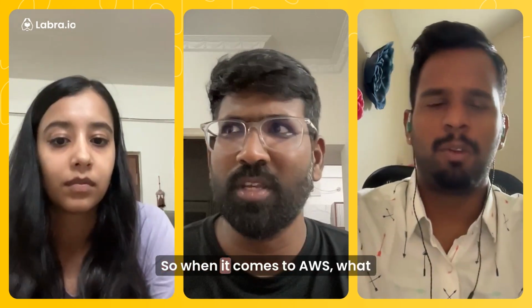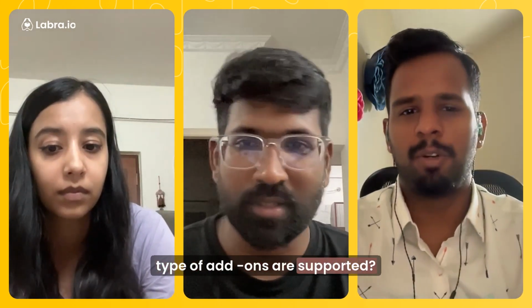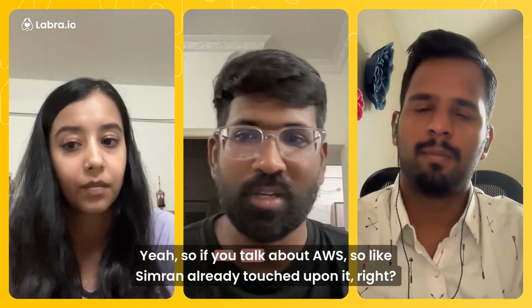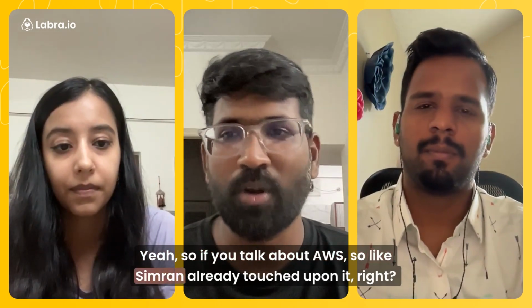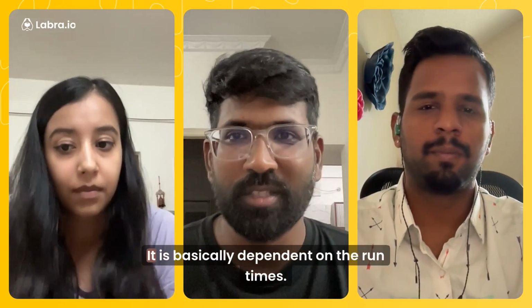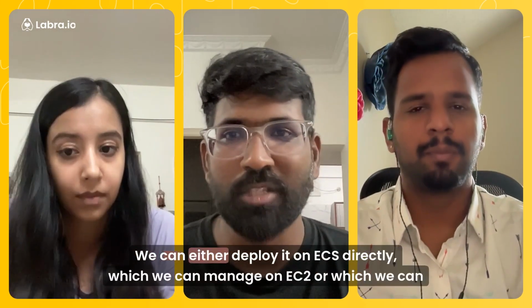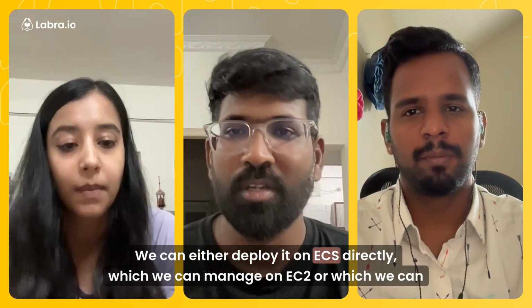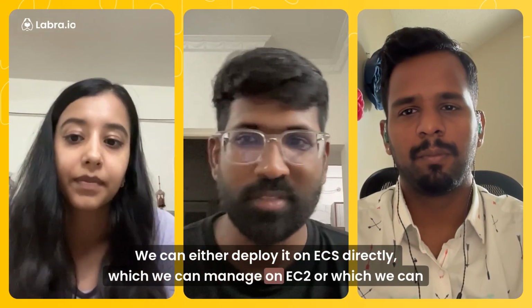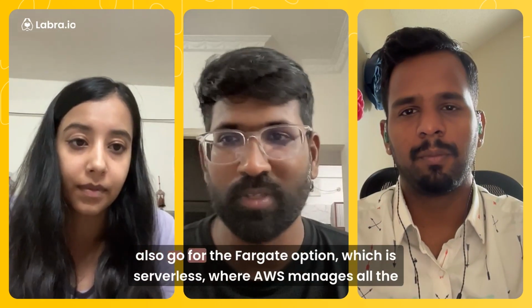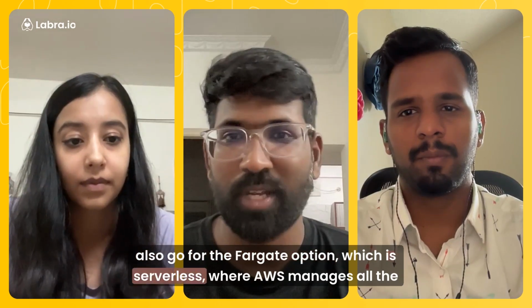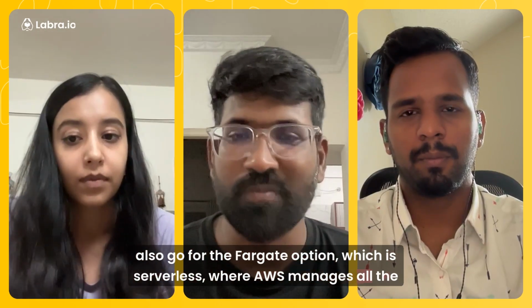So, when it comes to AWS, what type of add-ons are supported? Yeah. So if you talk about AWS, like Simran already touched upon it, it is basically dependent on the runtimes. We have a container image. We can either deploy it on ECS directly, which we can manage on EC2, or we can also go for the Fargate option, which is serverless, where AWS manages all the infrastructure.